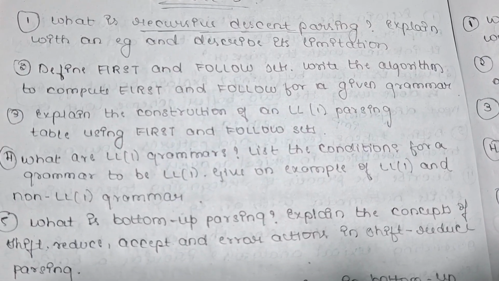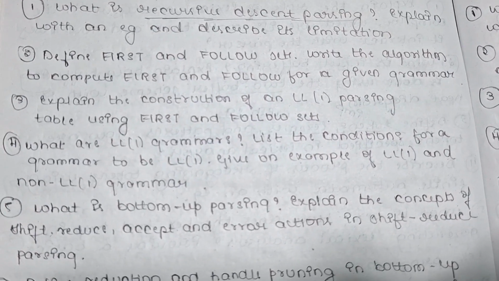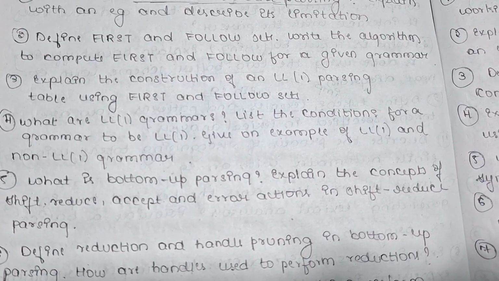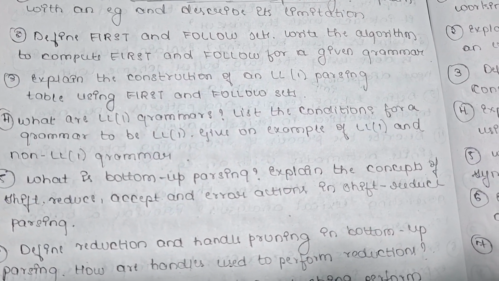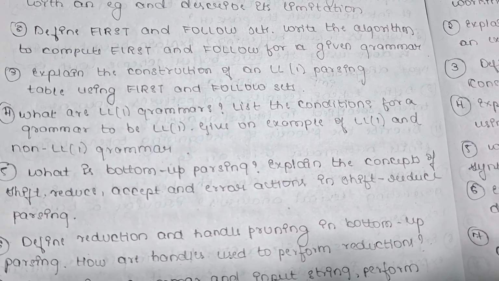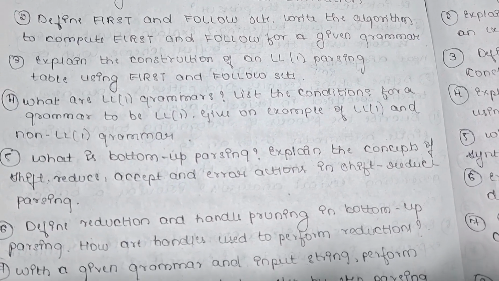Explain the construction of an LL(1) parsing table using first and follow sets. What are LL(1) grammars? List the conditions for a grammar to be LL(1). Give one example of LL(1) and non-LL(1) grammar.